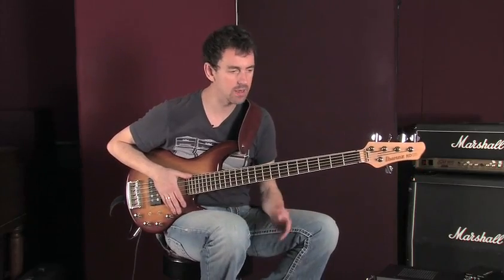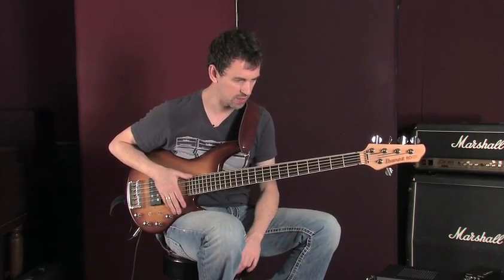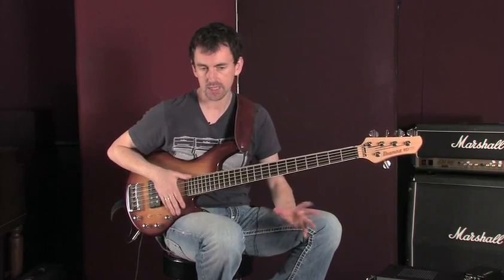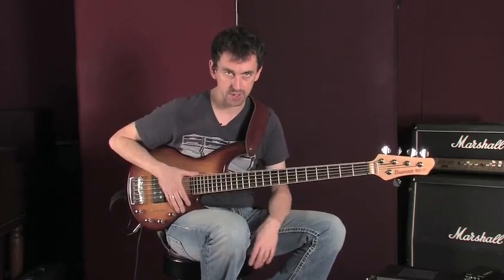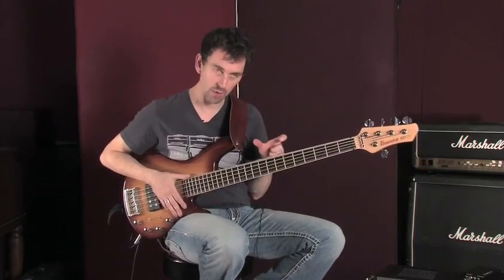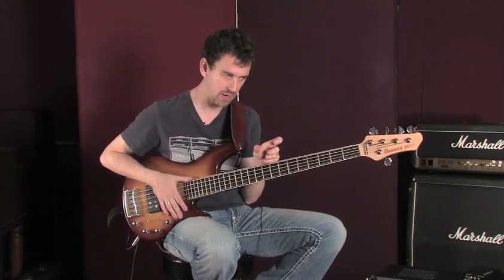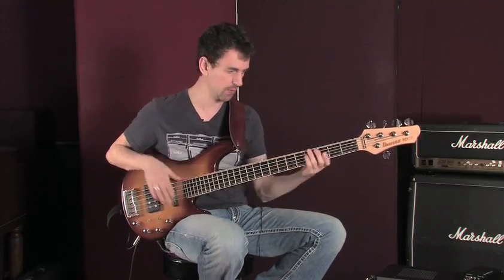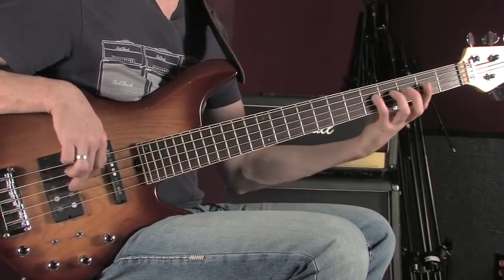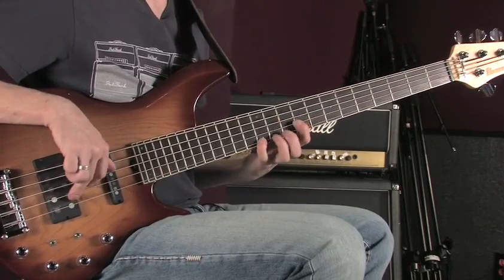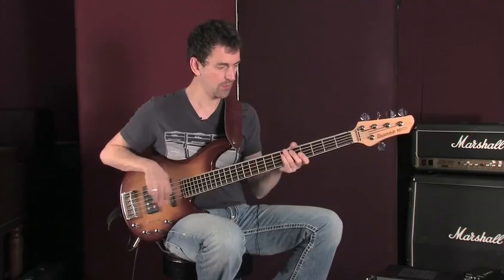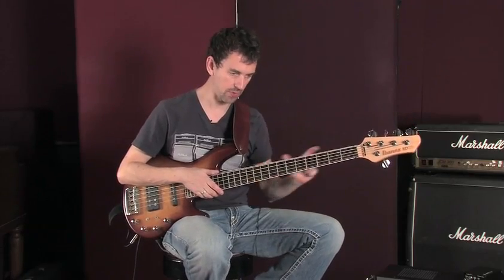We can do any number of permutations combining different intervals. We could do thirds and sevenths. We could do thirds and fifths. We could do fourths and sixths. Any of these things are worth practicing. But start off with the thirds and then the sixths and then combining them like that. And so on. And you'll find that'll really increase your knowledge of the fingerboard and the bass.